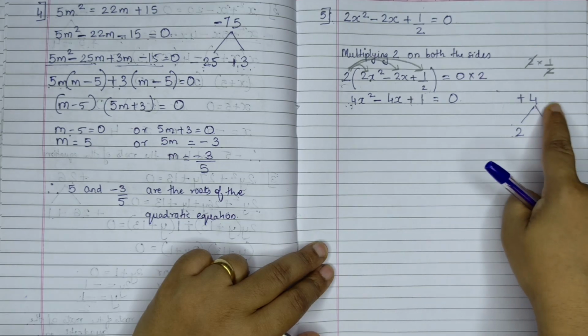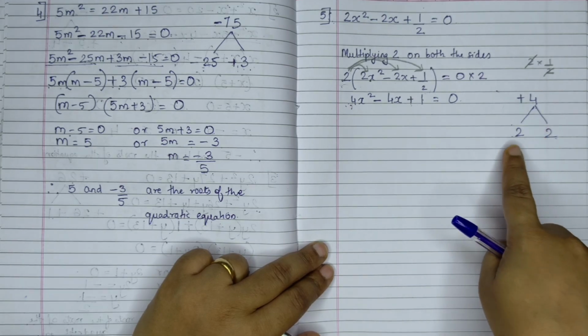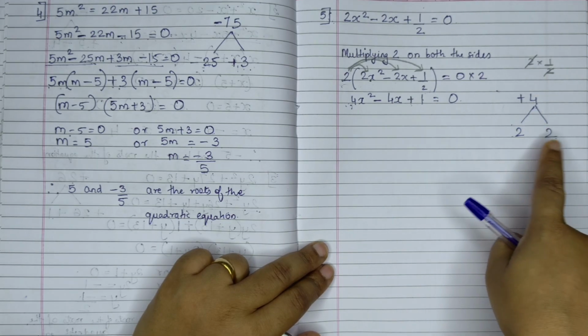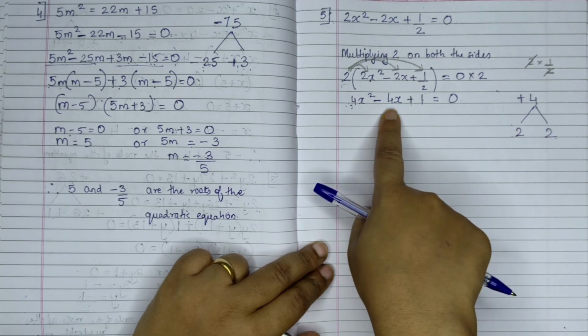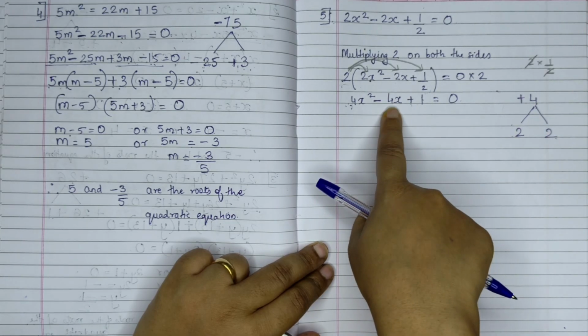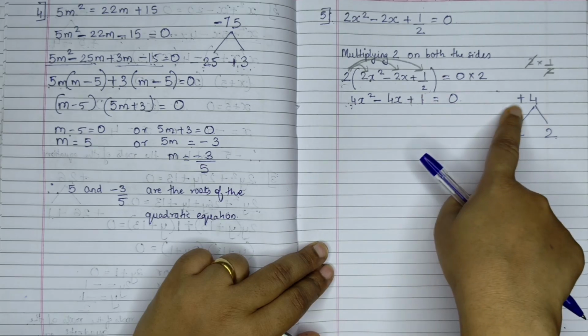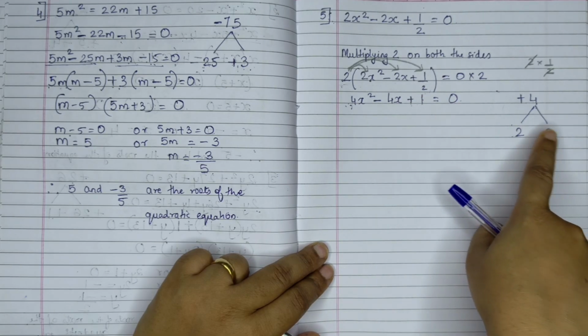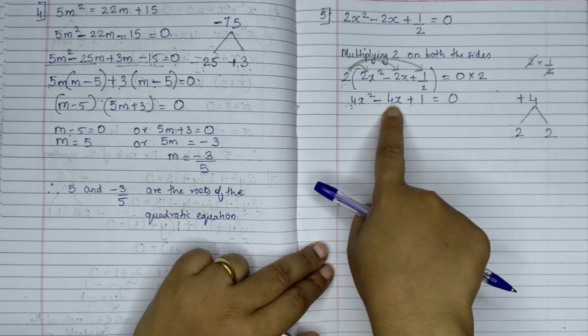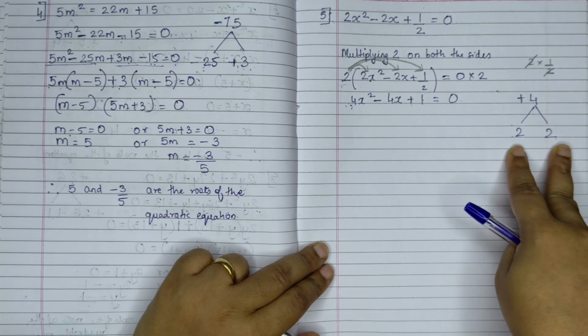Now how do we get 4? By multiplying what? 2 2s are 4. You cannot take 4 ones are 4. If you take 4 ones are 4, 4 plus 1 will become 5, and 5 is not there over here. We want 4 after adding, as the plus sign is there. So 2 plus 2 will be 4. Okay, so we are going to take these two terms.